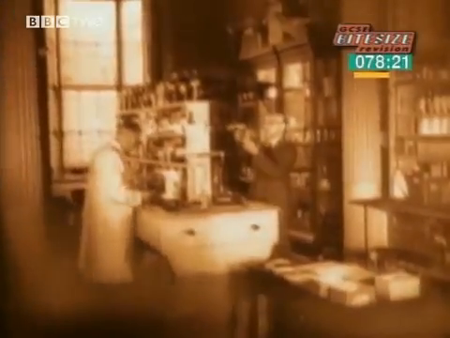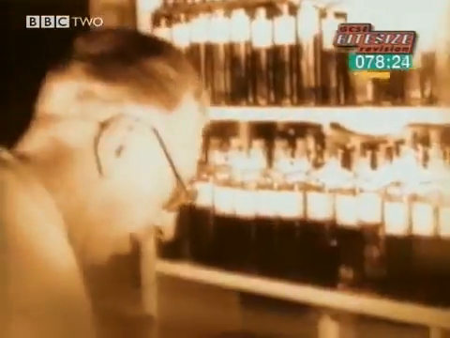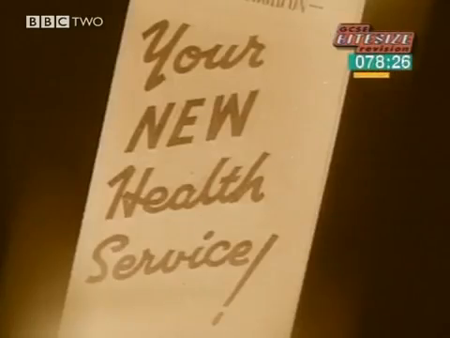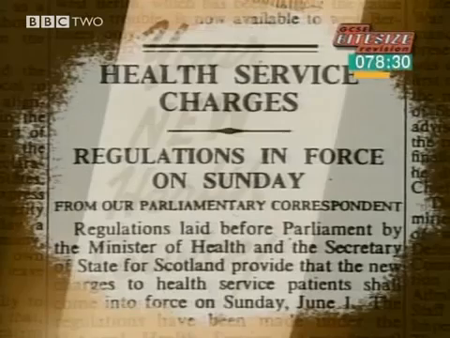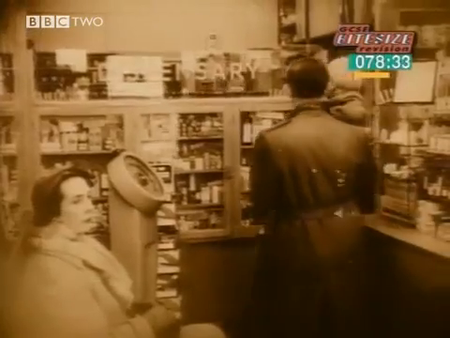The completely free service didn't last. By 1952, just 4 years later, prescription charges were introduced as the costs of maintaining the service became larger than the government was willing to pay.